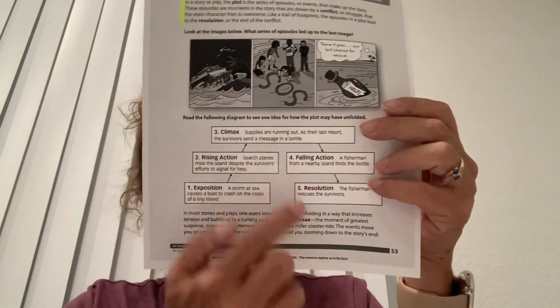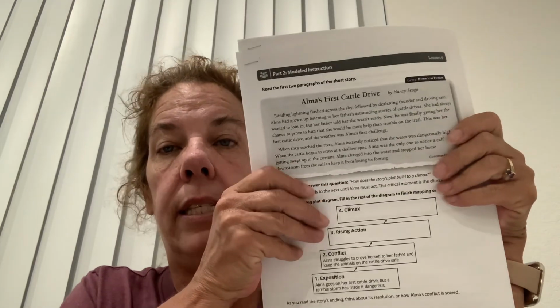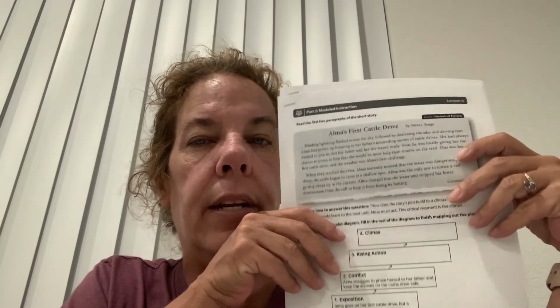So now I have another story that I'm going to hand out to you. We used this plot diagram to help us out. It's a great little map, and we're going to hold on to that because we're going to use this when we read this next story. It's called Alma's First Cattle Drive. We're going to read the first part of the story, and we're going to complete another plot diagram.